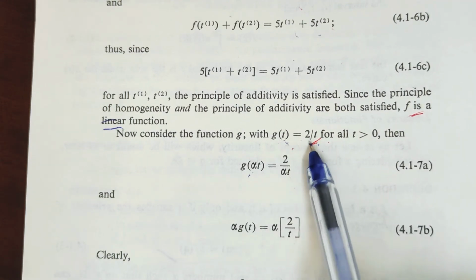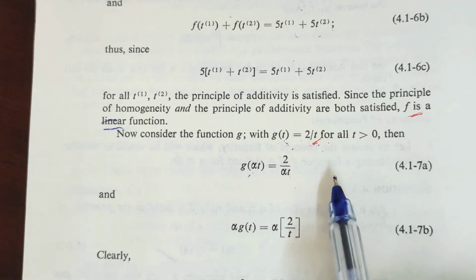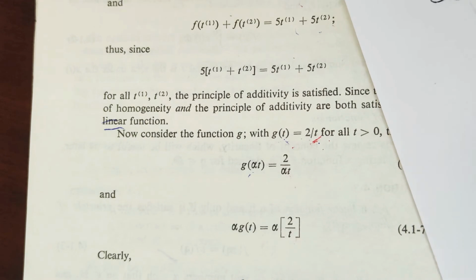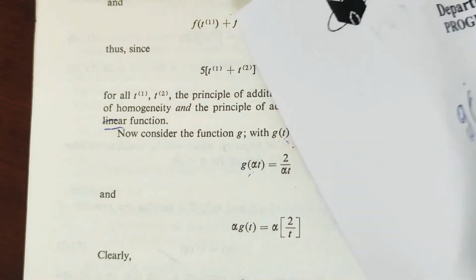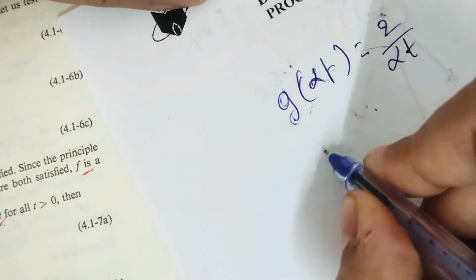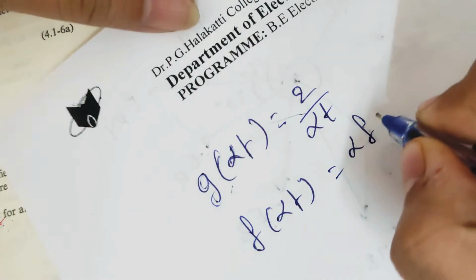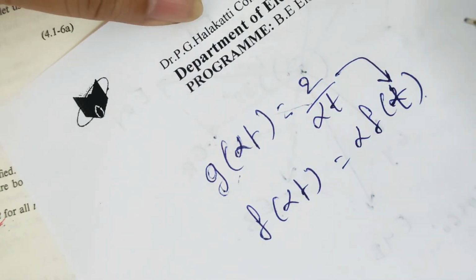The function is 2 by t. Check whether the principle of homogeneity holds good or not. See here, g of alpha t equal to 2 divided by alpha t. This is what they have given here. So we have to check whether it is the same as the principle of homogeneity. This is our function.